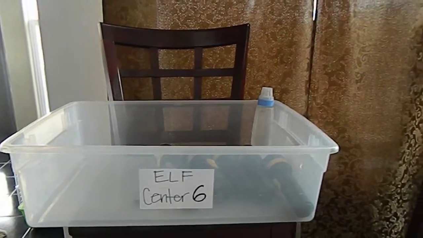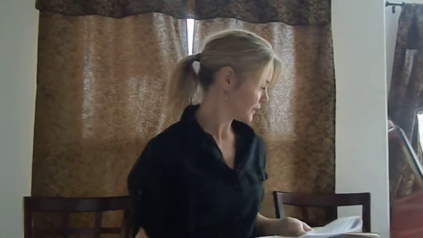Welcome to Mitchell Elementary's ELF unit. This unit is on erosion, and this is Center 6. We are going to be talking about the whole story. So this is a story about caves.